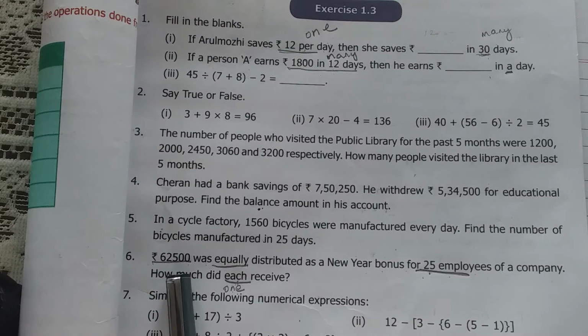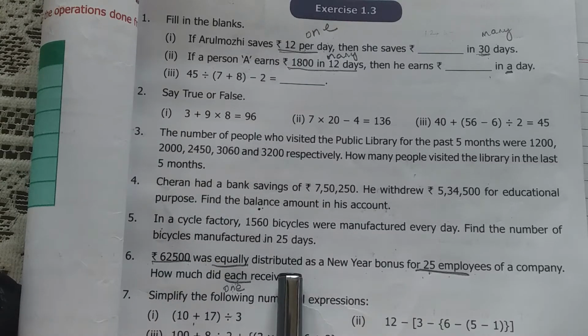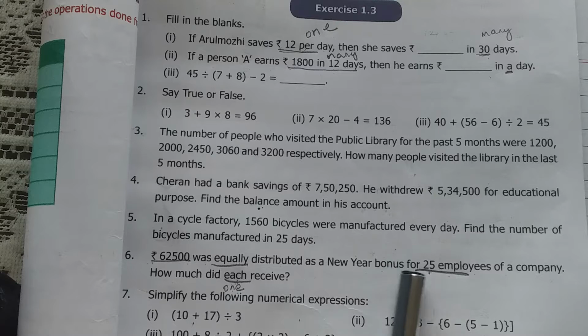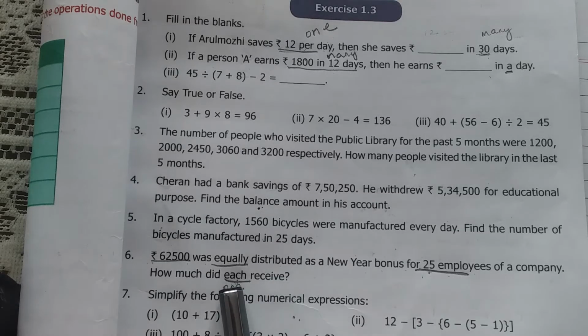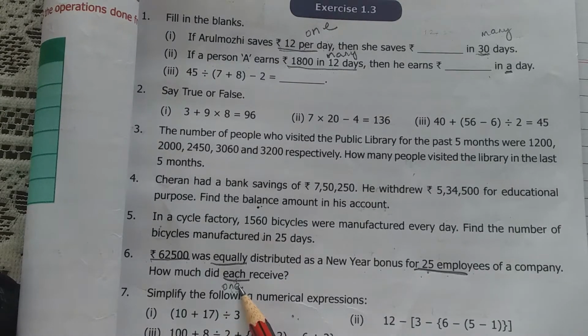Rupees 62,500 was equally distributed as a new year bonus for 25 employees of a company. How much did each receive? What do you mean by each? Each means it is one. Each means it is one for one employee.